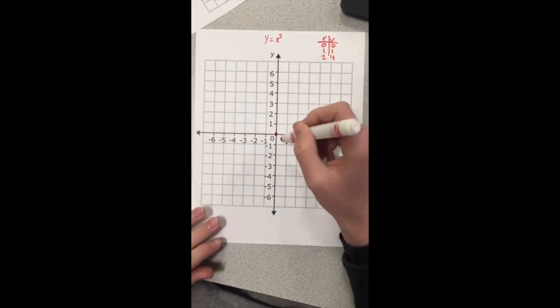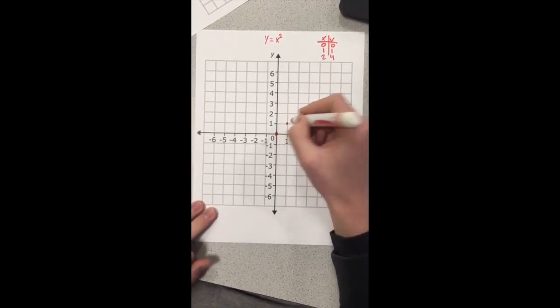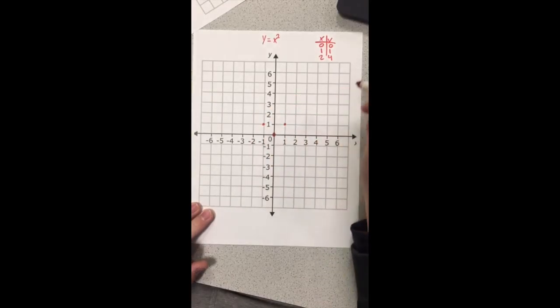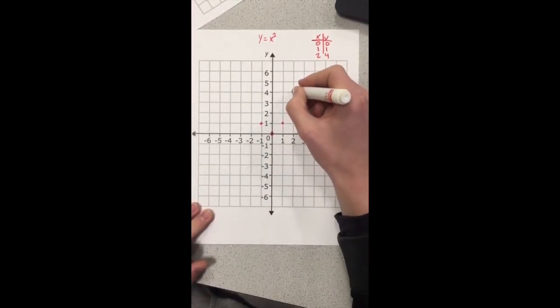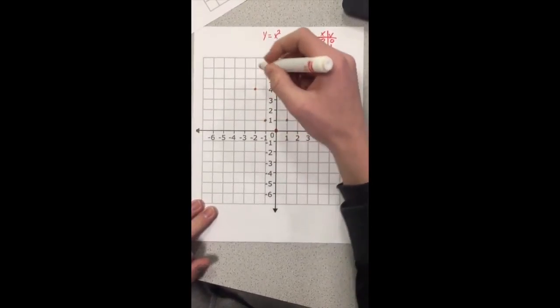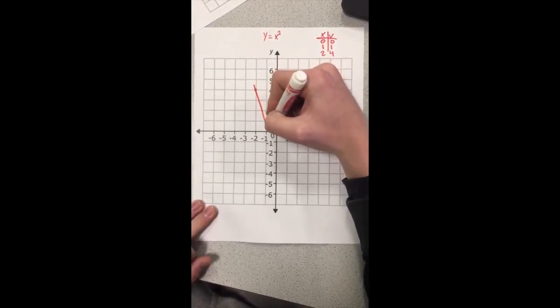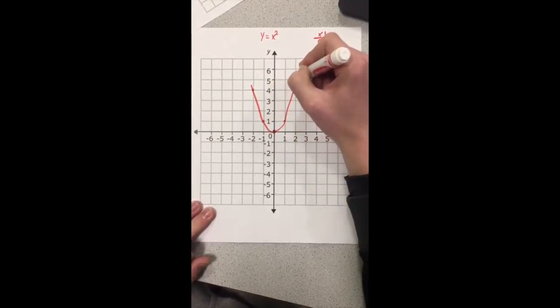And then you do the same thing for the negatives. So it would be 1, 1, and then negative 1, 1. Be 2, 4, and then negative 2, 4. Then you would go. So what's the inverse of the function?